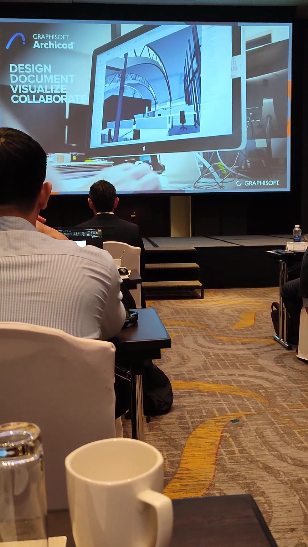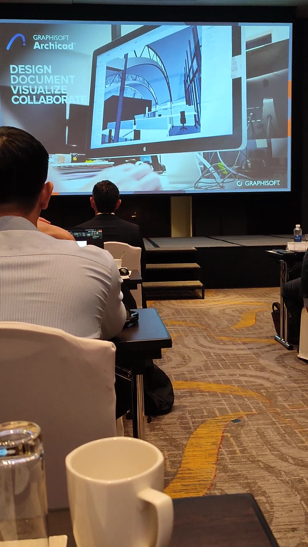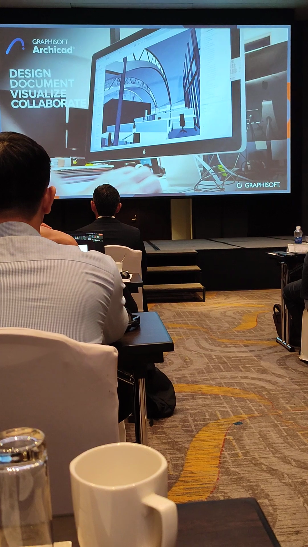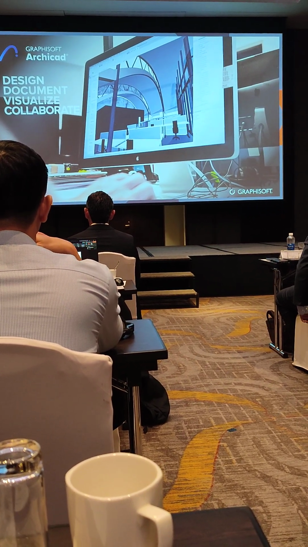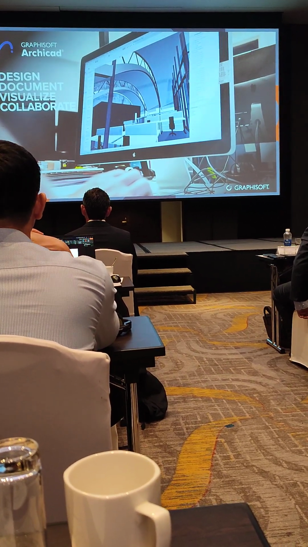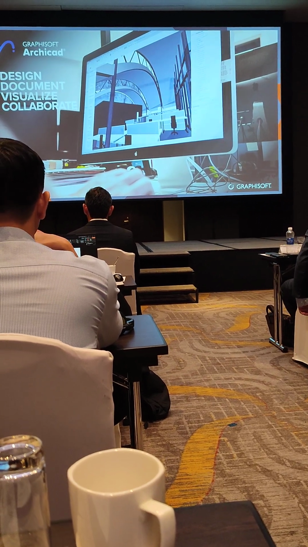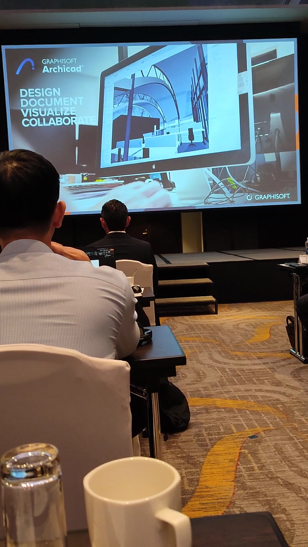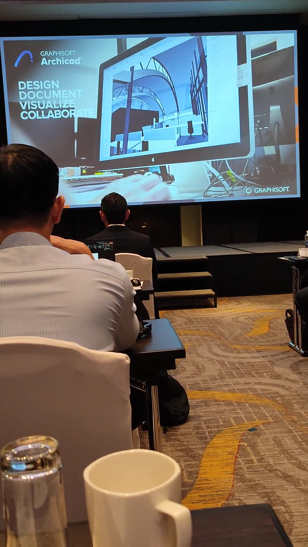The first, our flagship product, Graphisoft Archicad, allows you to create and design your project, create a model, and have the 2D documentation, quantity takeoffs, and many more. We have 4 pillars that I'm going to touch on: the design, document, visualization, and collaboration.